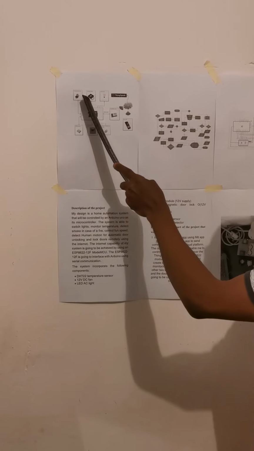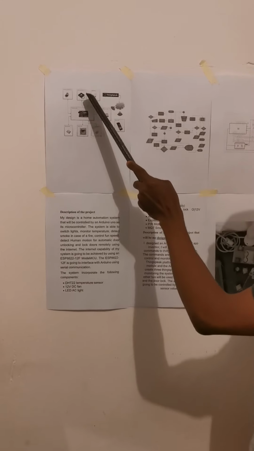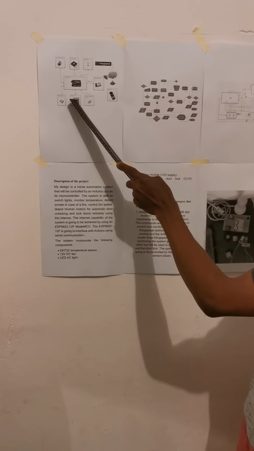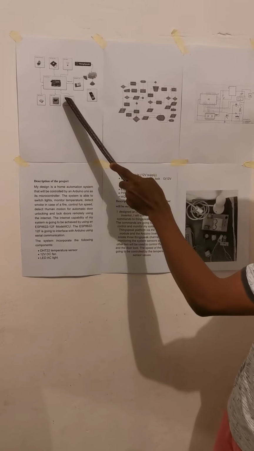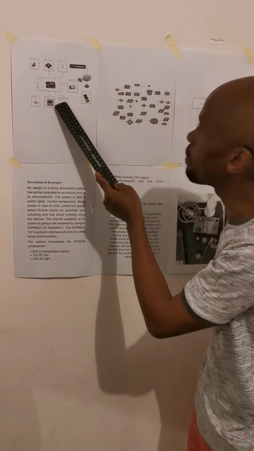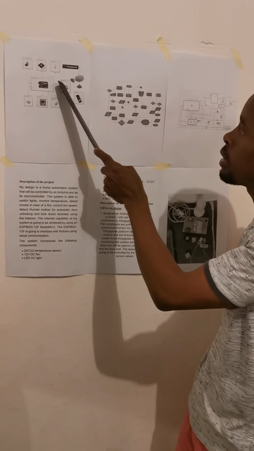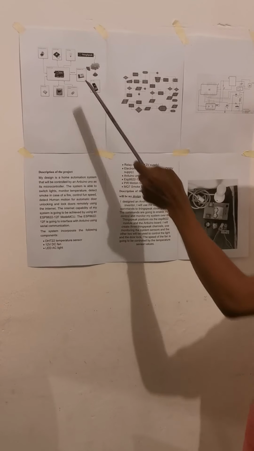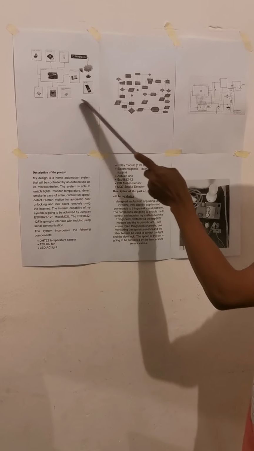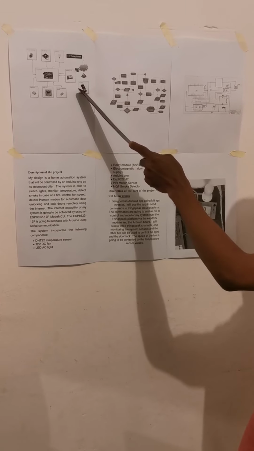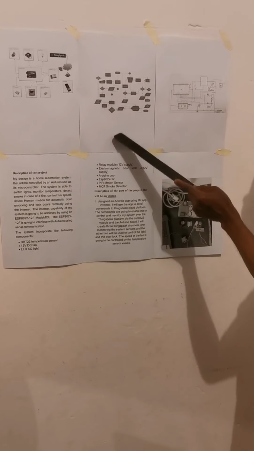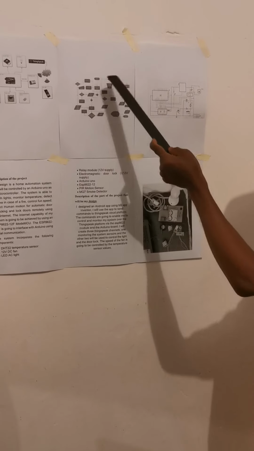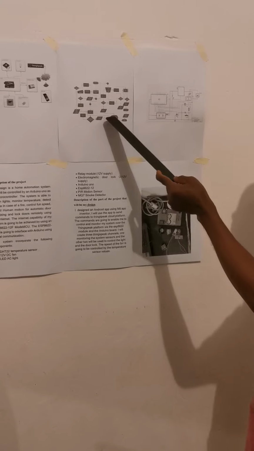The second block is a 12-volt DC fan, an LED bulb, a PIR sensor, a door lock, a DHT22 temperature sensor, an ESP8266 12F Wi-Fi module, and the cell phone that I'm going to use to install my app. The second block is the flow chart of how the software of my system is flowing and interfacing with the Arduino.